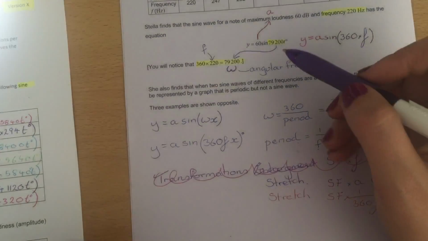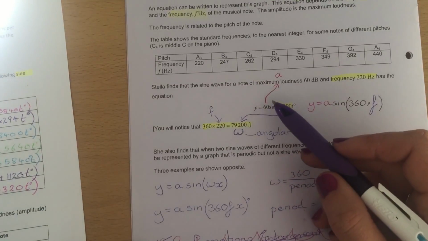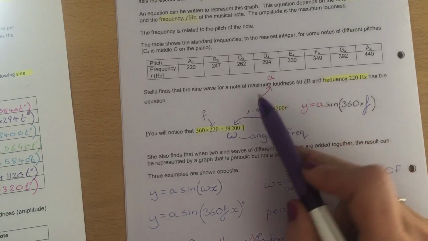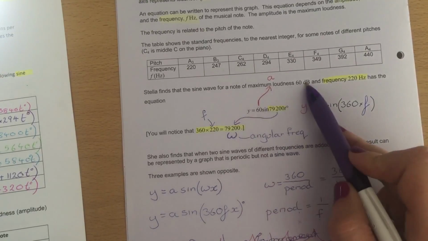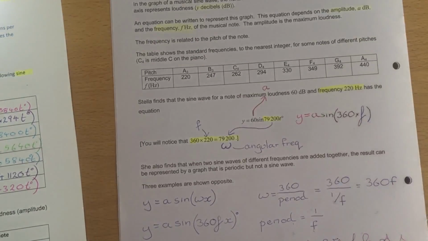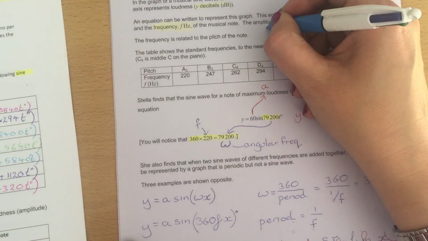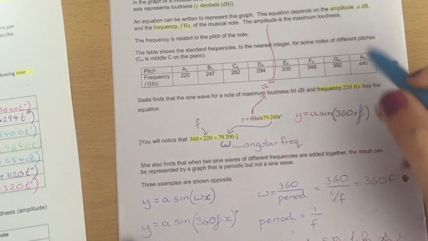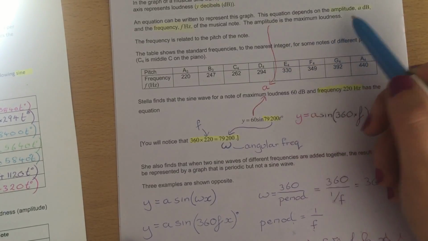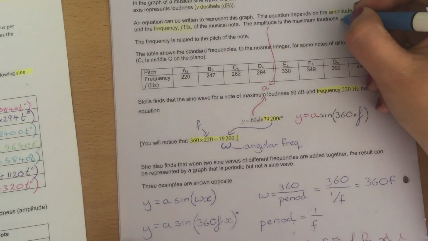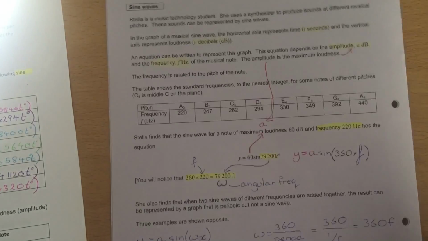If you forget, you've actually kind of got it as it tells us its maximum loudness is 60. We've got that 60 in the equation, and we actually also have up here the fact that the amplitude is your maximum loudness, and that amplitude is A.